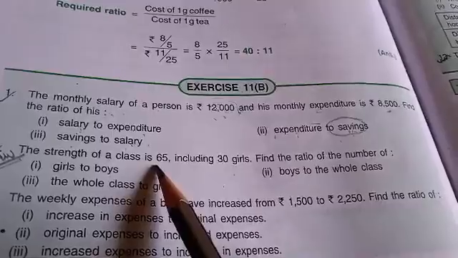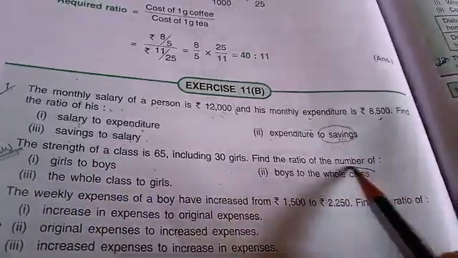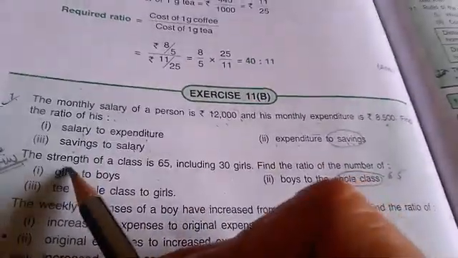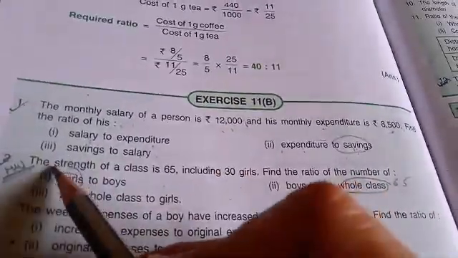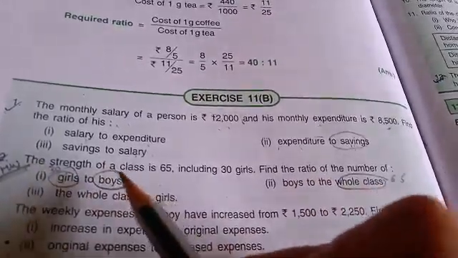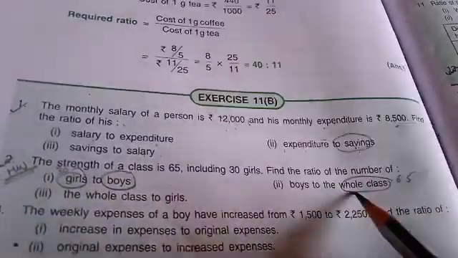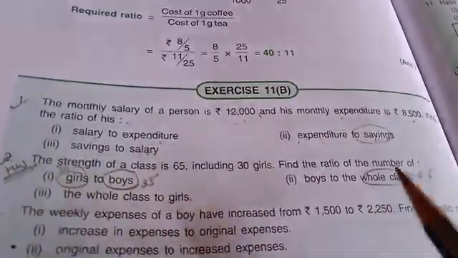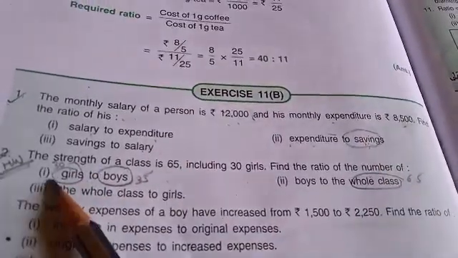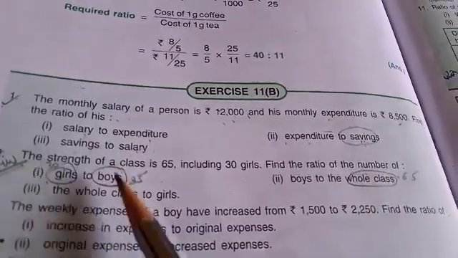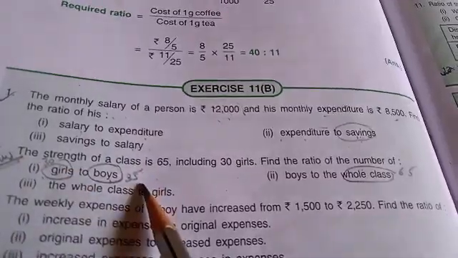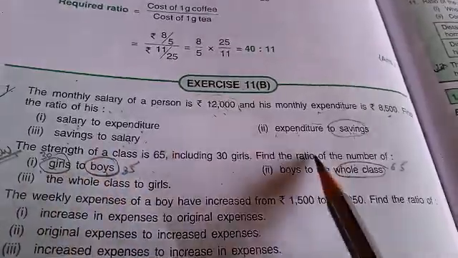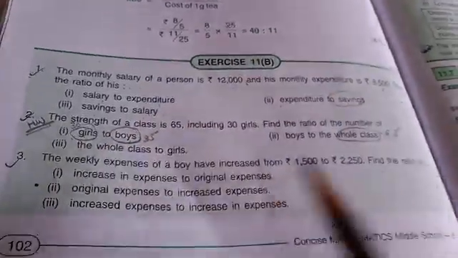See here, total strength is given. Total strength means whole class. So whole class means 65 students are there. Girls are 30 and boys are, what will be the number of boys? Boys will be whole class minus girls, that is 65 minus 30, 35. So now you have values of whole class, girls and boys. So girls to boys means 30 upon 35. Then you have to bring it to lowest terms and find out. Similarly, second and third. Okay.